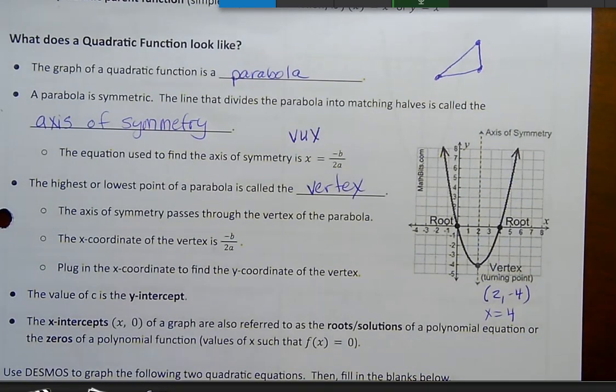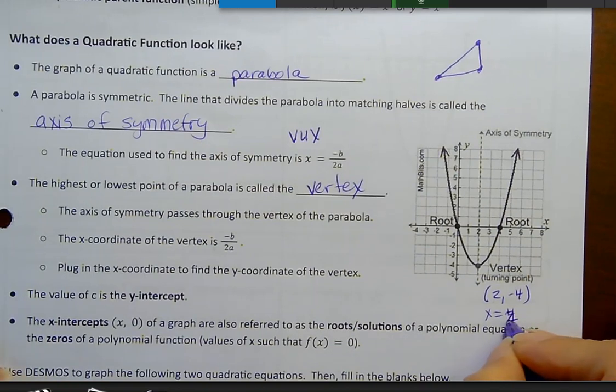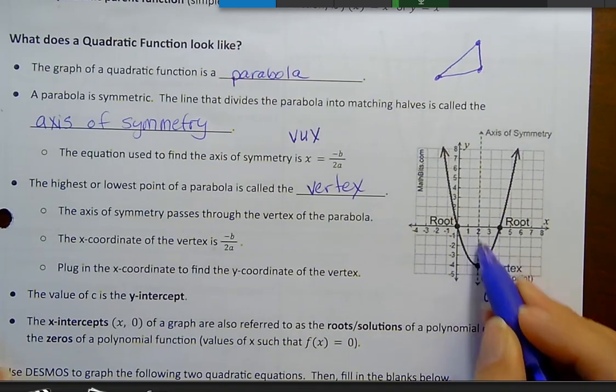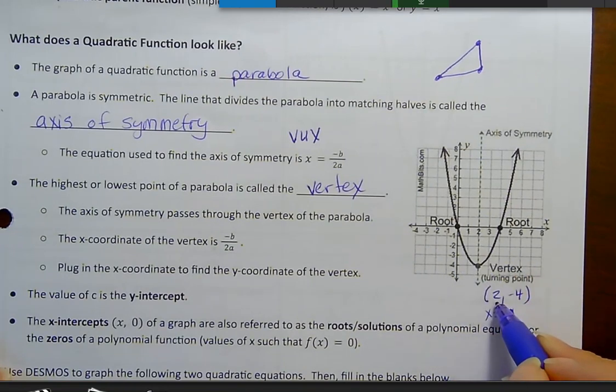be x equals 4. I'm so sorry. It would be x equals 2. I don't know where 4 even came from. X equals 2, because here x equals 2. This ordered pair is 2, -4. The x value is 2, forgive me.